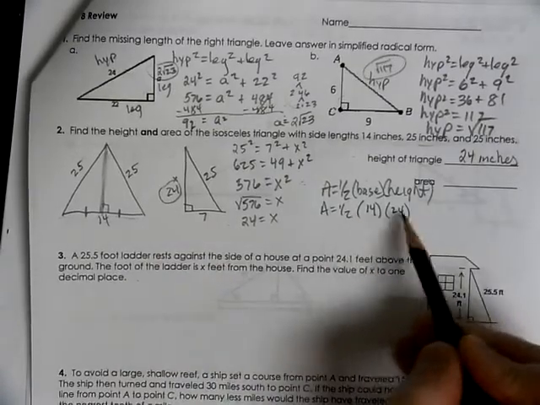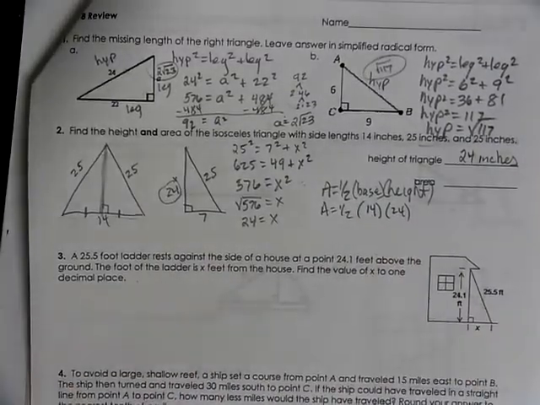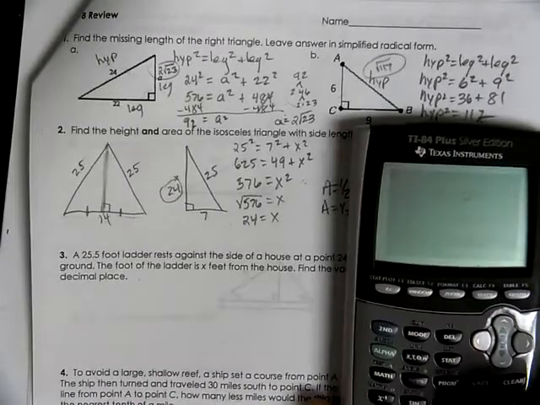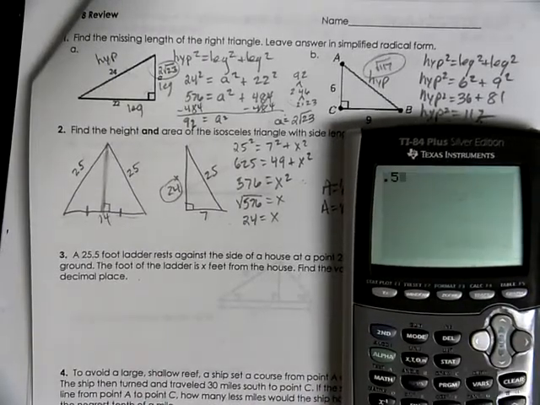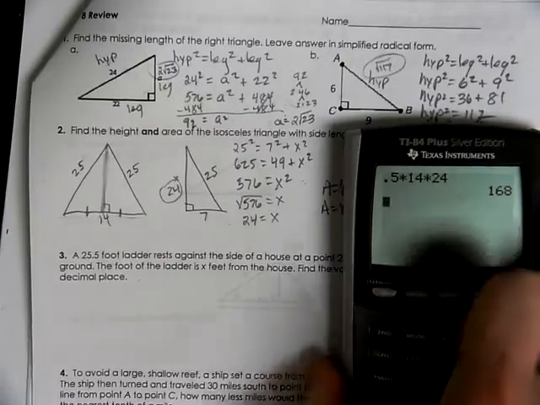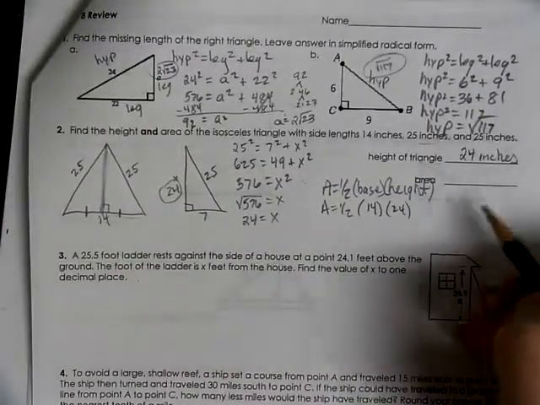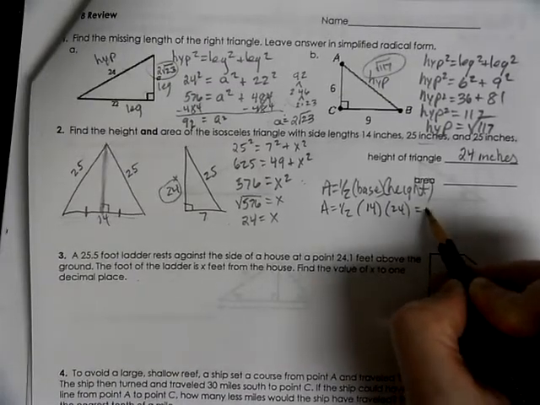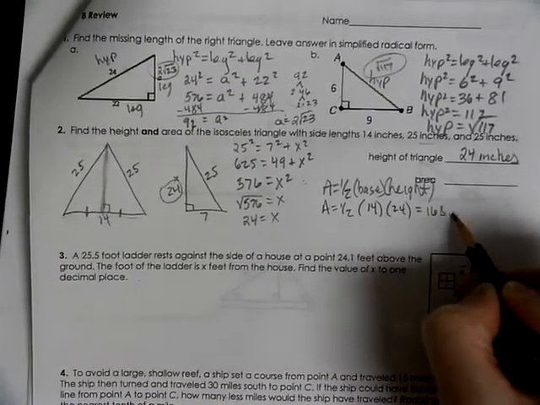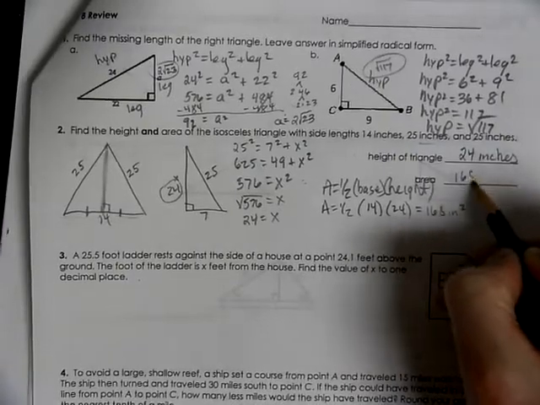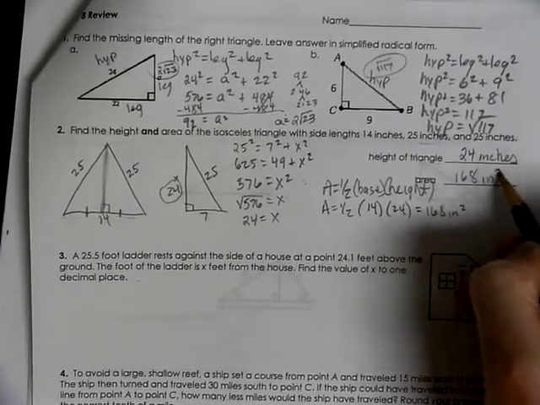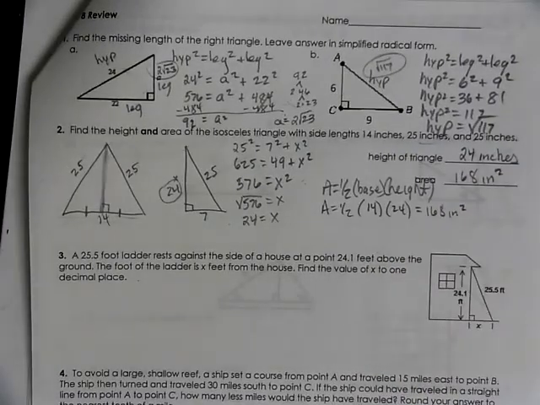You could take half of either one of those, or you could just plug the whole thing into your calculator. 0.5 times our 14 times the 24 gives us 168 inches squared, or square inches. That is the area of the triangle.